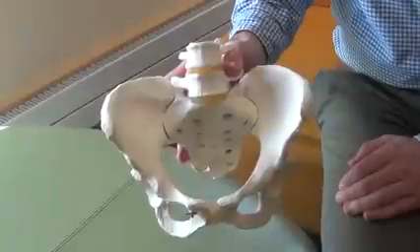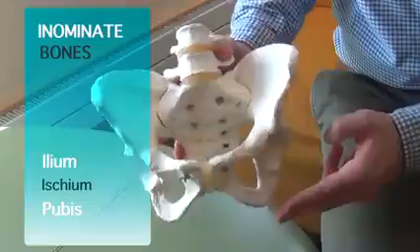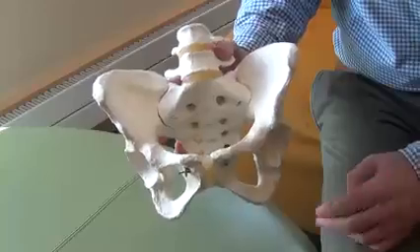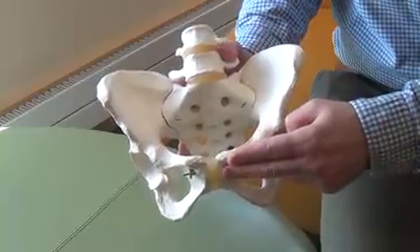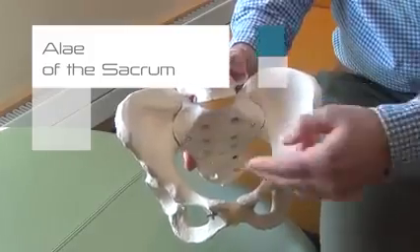Okay, so first we'll start with some of the very basic bony anatomy of the pelvis. The 3 bones of the innominate or hip bones are the ilium, the ischium, and the pubis. The pubic bones are joined by the cartilage of the symphysis pubis anteriorly, and the wings, or ala, of the sacrum articulate posteriorly with the ilium.